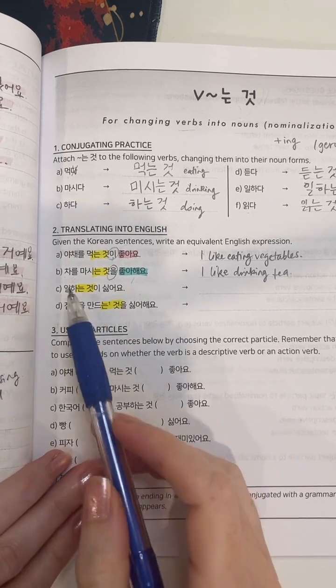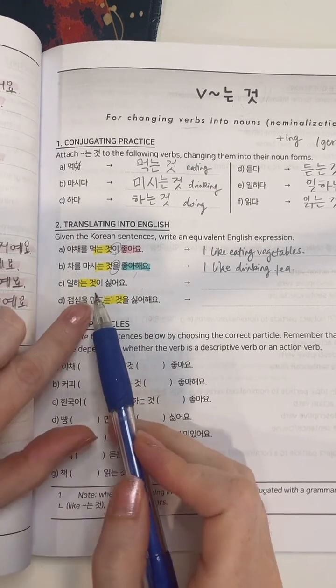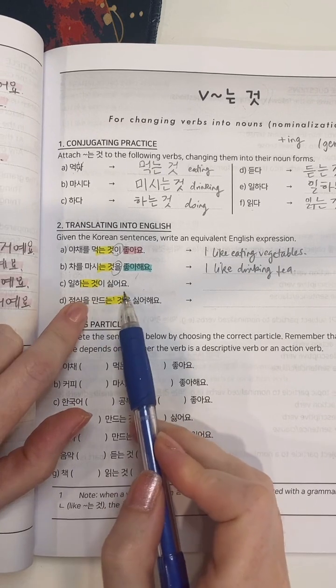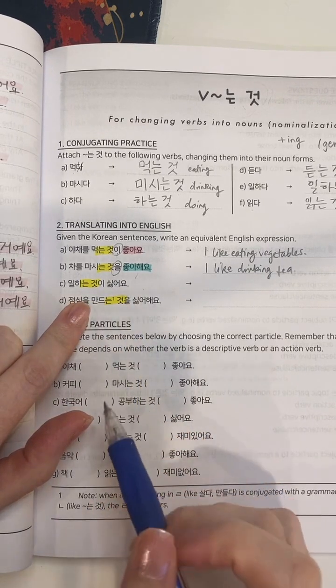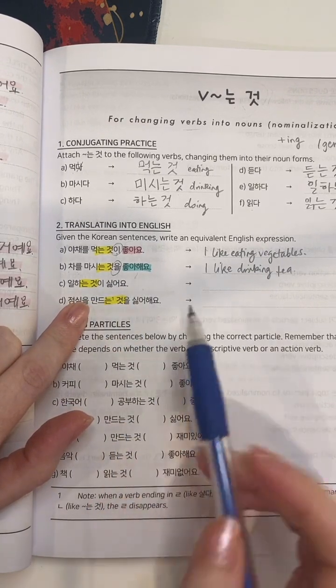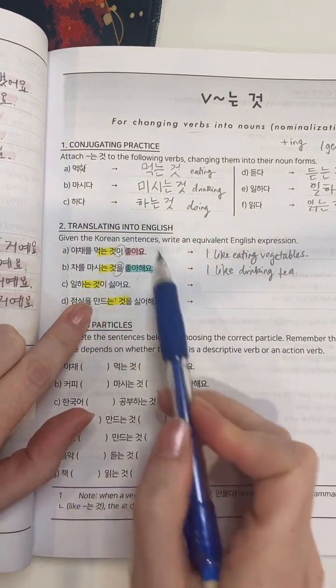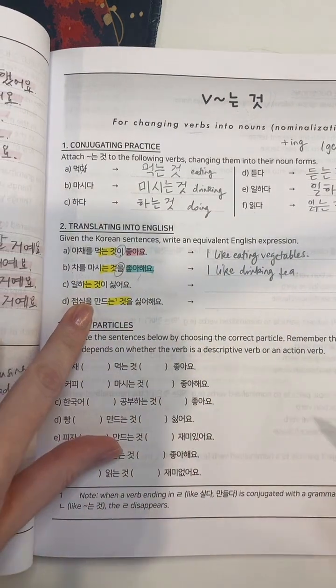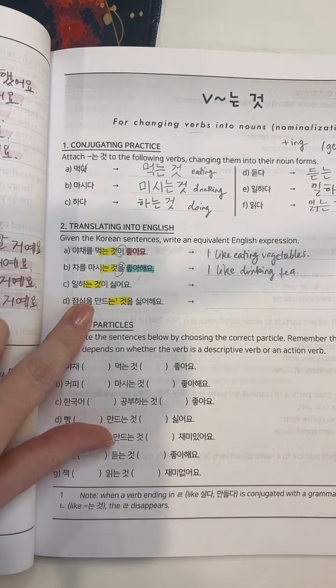Okay. C. 일하는 것이 싫어요. So what does this sentence mean? Is it "I" unless there is another subject? Yeah, you can safely assume that this is talking about ourselves. It's not specified, but we're just assuming that it's I.